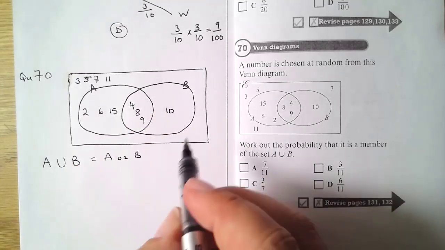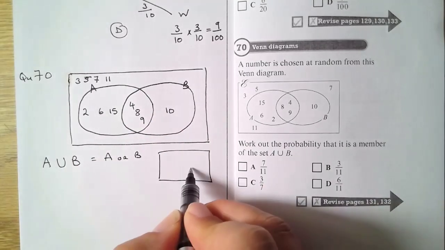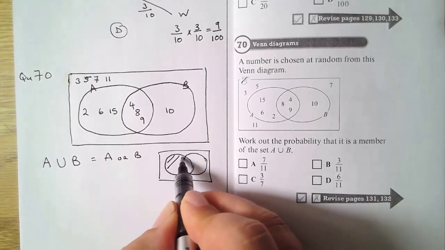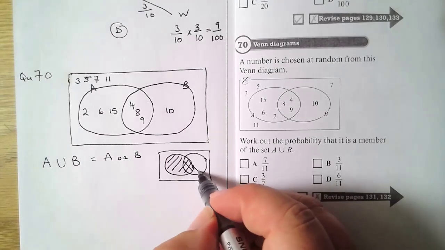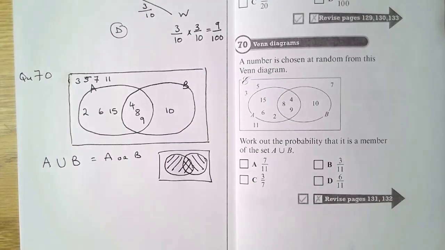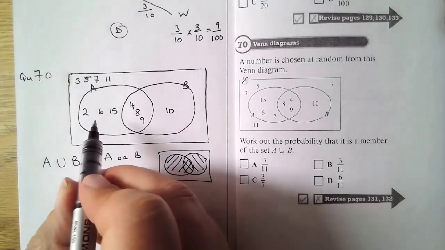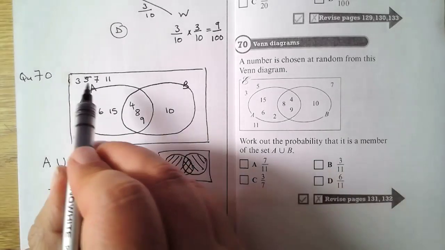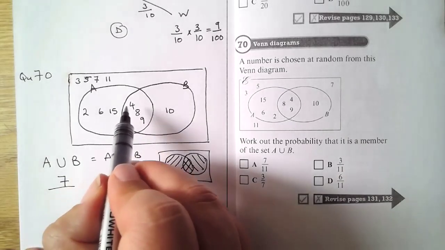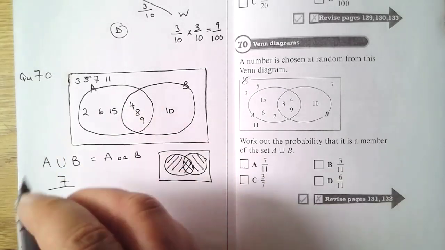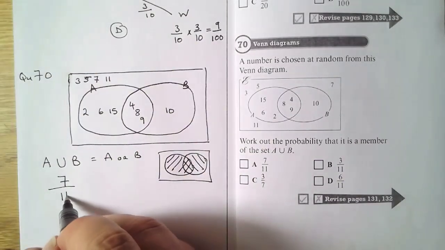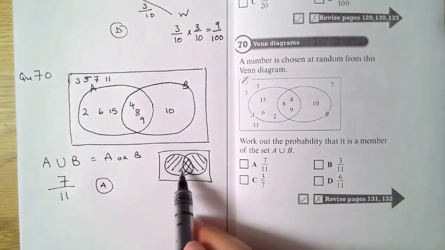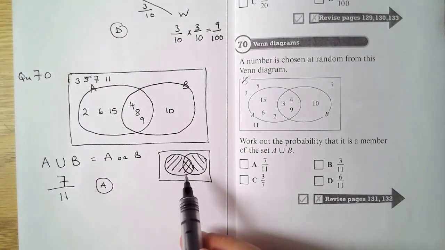We are looking at everything that's in A. Everything that is in B is the whole of this area here. So we've got 1, 2, 3, 4, 5, 6, 7 out of the whole numbers: 1, 2, 3, 4, 5, 6, 7, 8, 9, 10, 11. 7 over 11, which is A. A in union with B, which is this area here. It's all over everything that is shaded here.